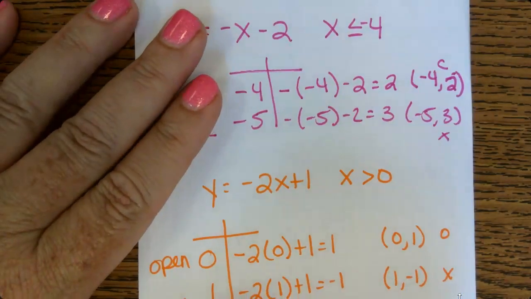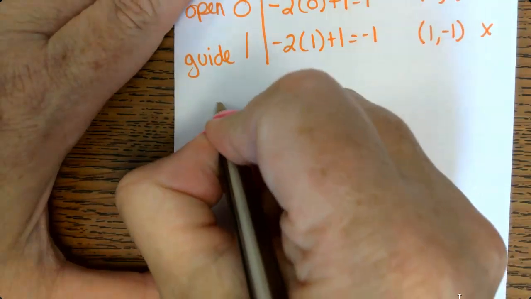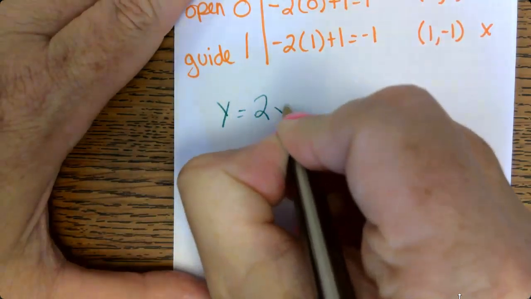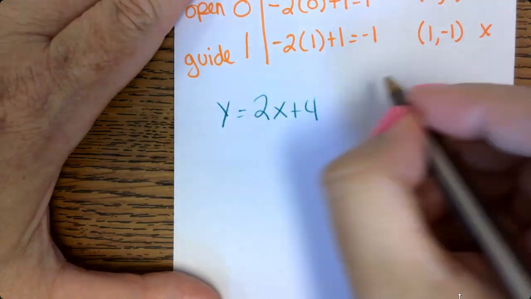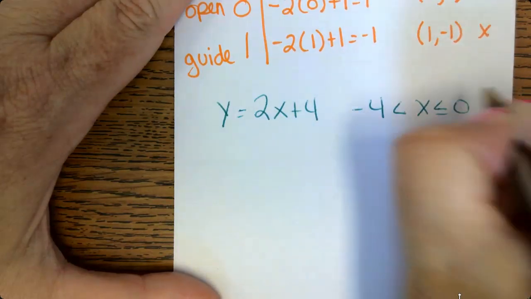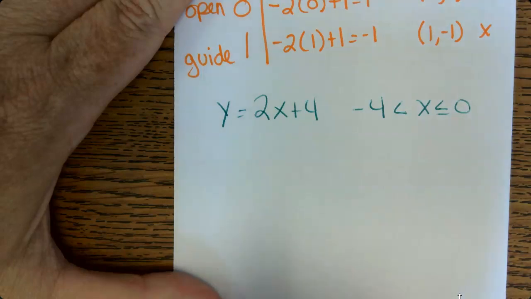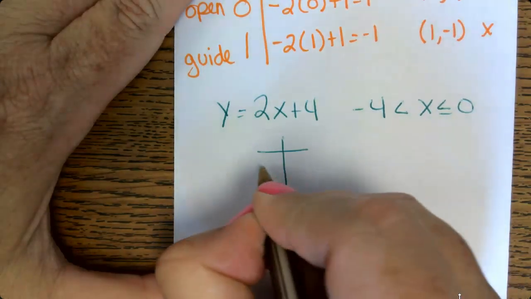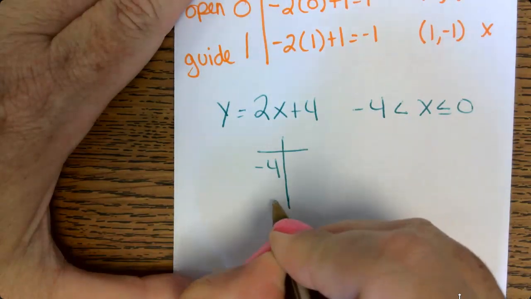So now we have y equals 2x plus 4, and it's between negative 4 and 0. So I get negative 4, and I get 0.